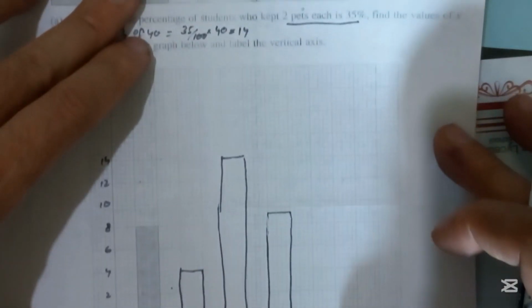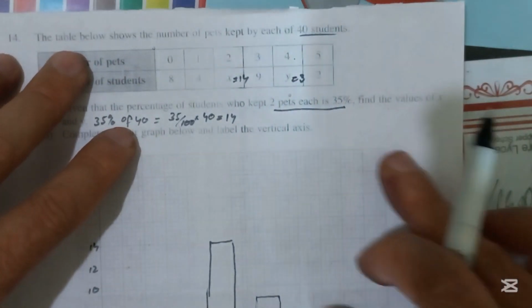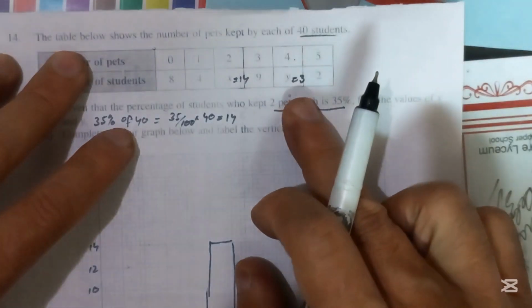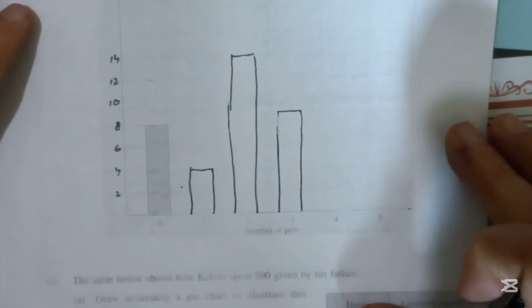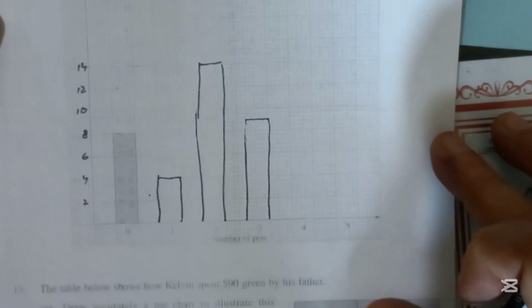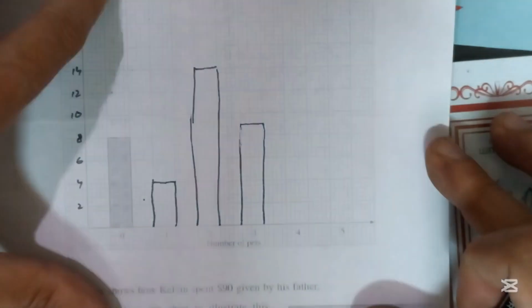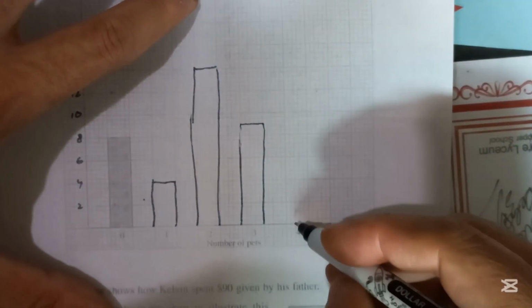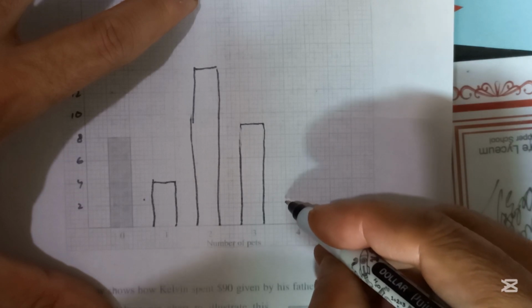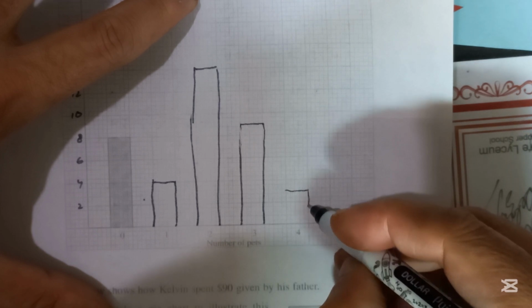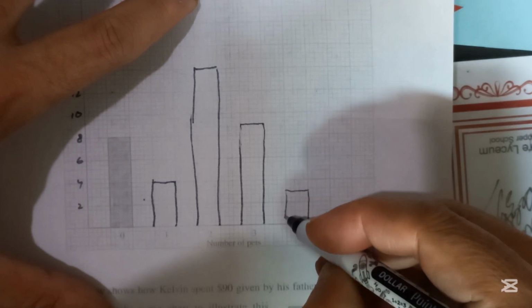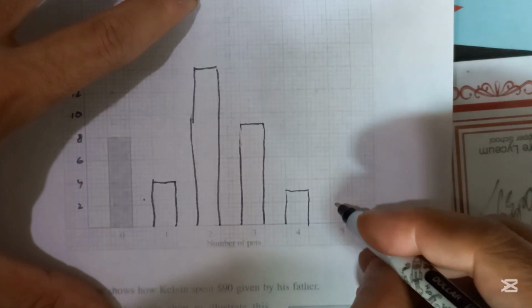So next value is 3 and then 2. So 3, this is 2, 1, 2 and 2.5, so this will be 3, and finally the 2.